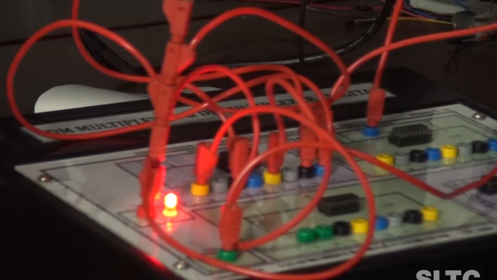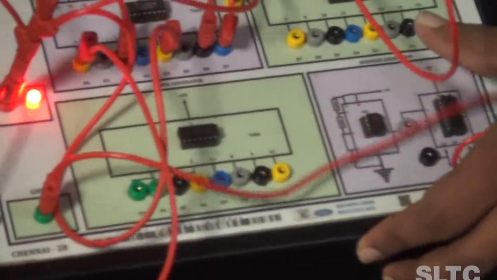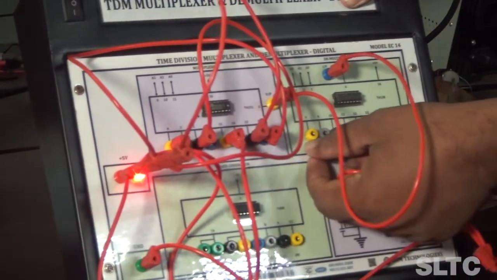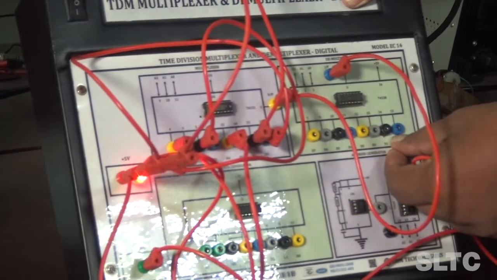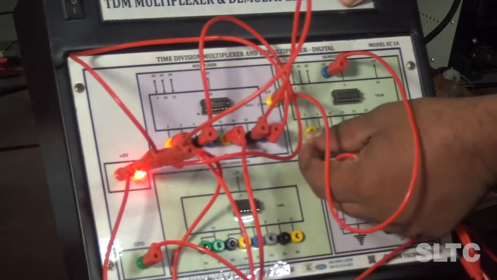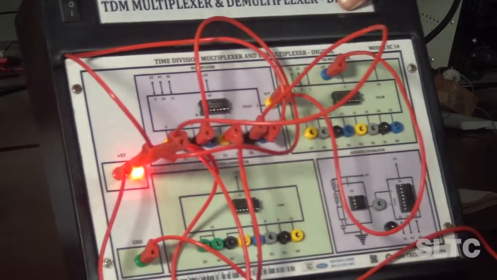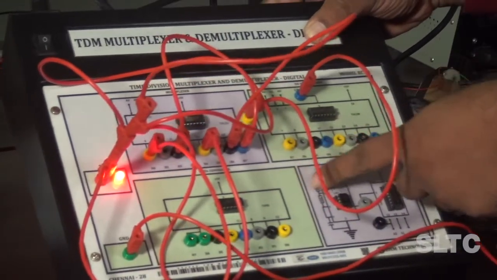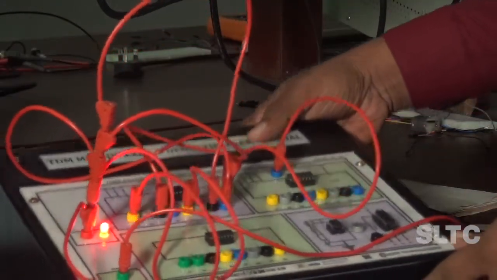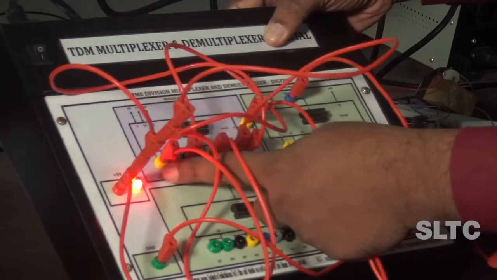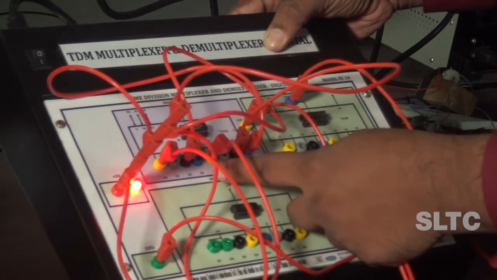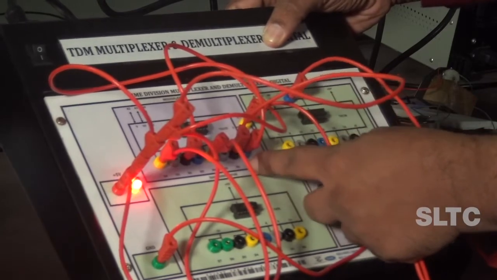So that demultiplexer also has, you can see, 8 ports, 1 2 3 4 5 6 7 8. Okay. That means this particular port is assigned for one particular user. Okay. So we should be able to get the user information from this cable also. So I have connected first user, second no, third user, fourth no, fifth user, sixth no, seventh and eighth user.